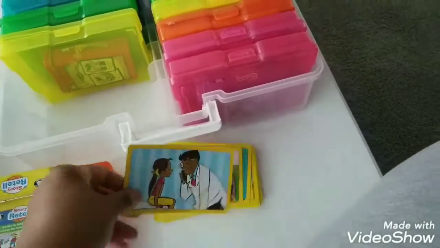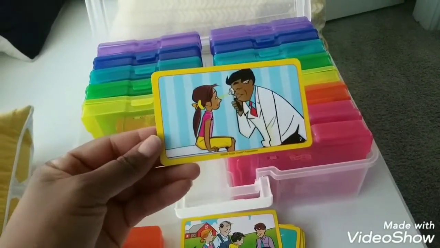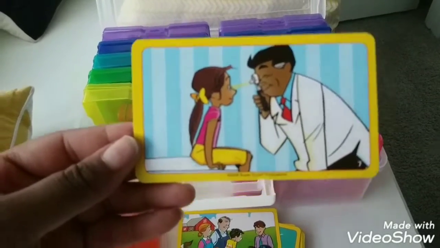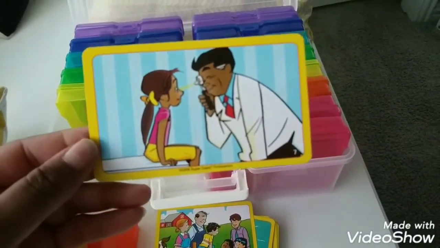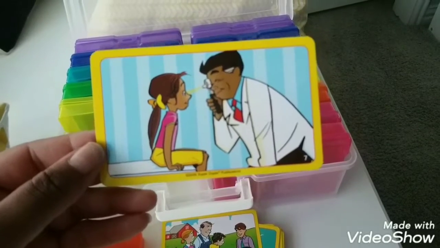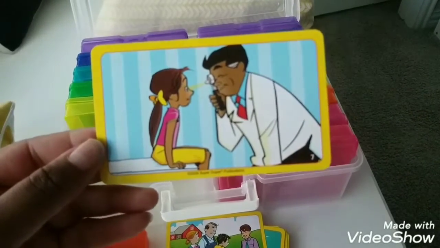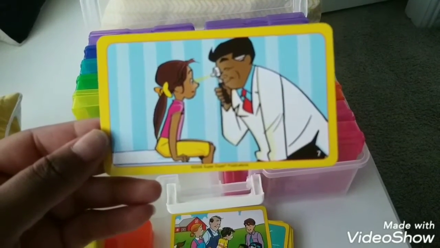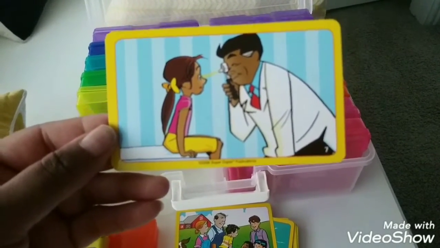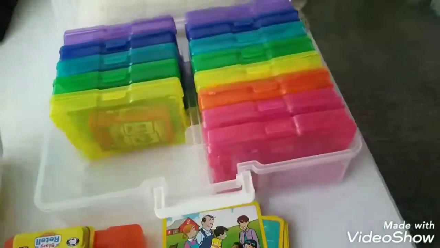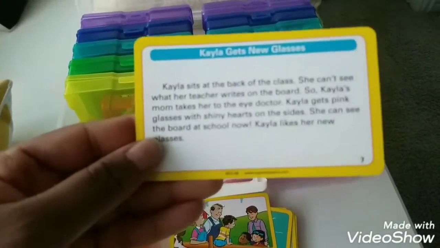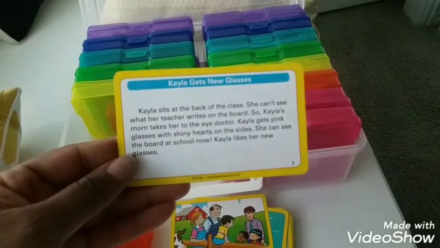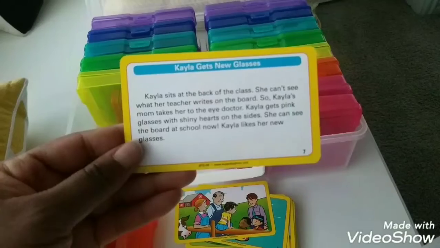You can say, okay, look at this picture. Tell me what's going on in this picture. Tell me a story. So they'll look at the picture and you'll talk to them. You'll say, okay, the child is sitting on a table. That's a doctor. The doctor's checking the little girl's eye. Okay, this little girl must be at the doctor's office and she's having a checkup, right? So let's read the story. So then you'll read the story to the child and you guys will determine whether or not they were correct in their interpretation of the picture.